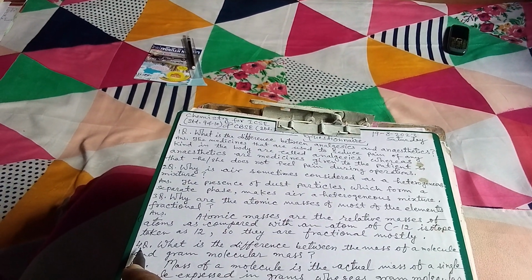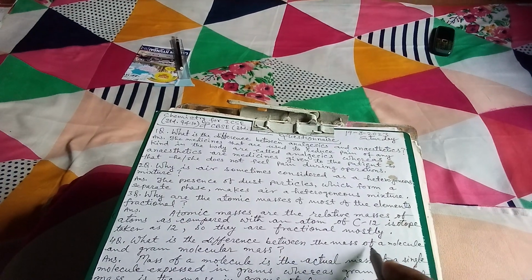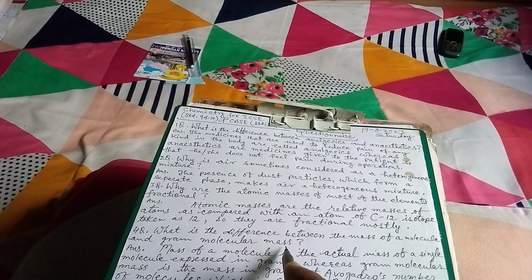Next question is, what is the difference between the mass of a molecule and gram molecular mass?